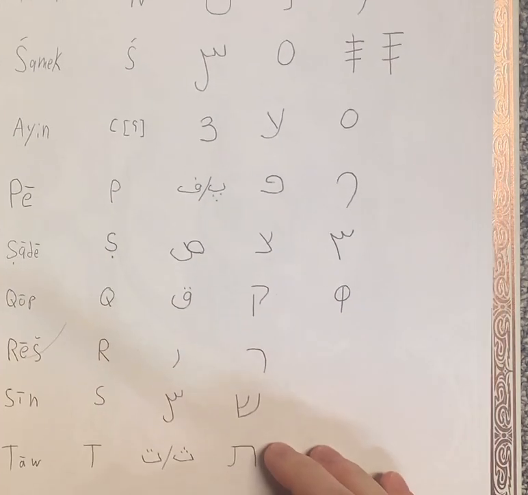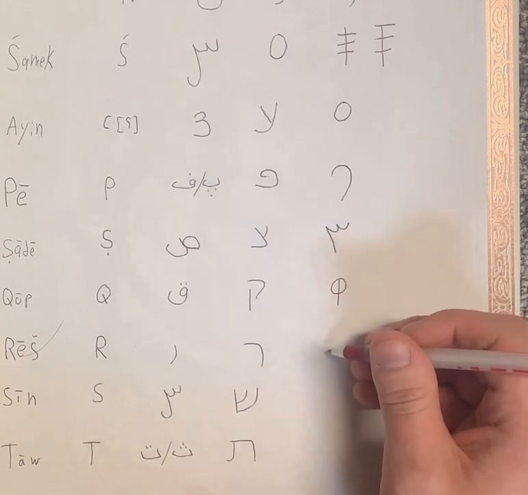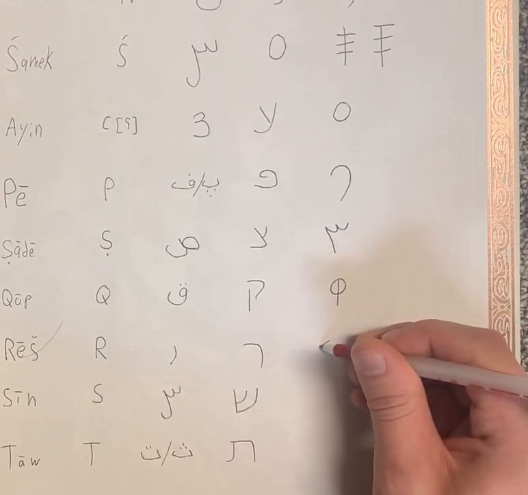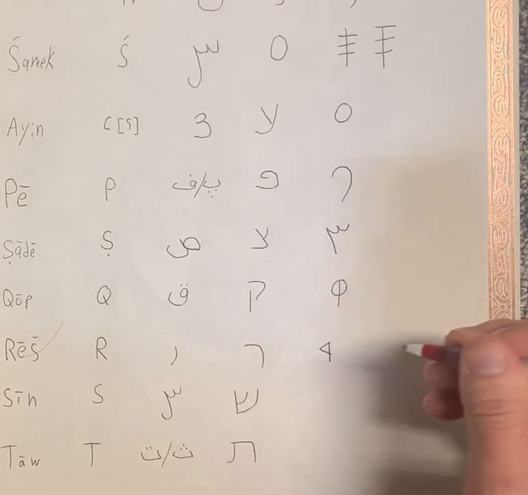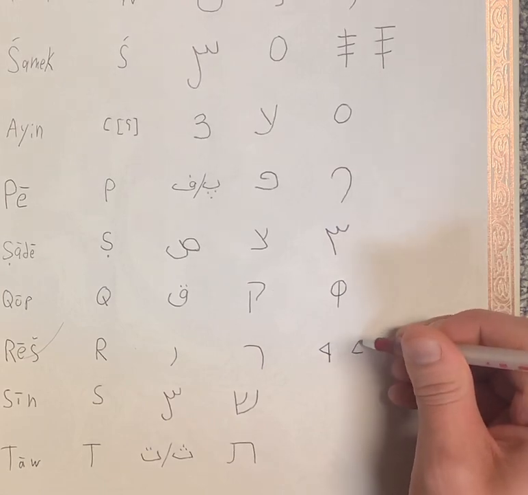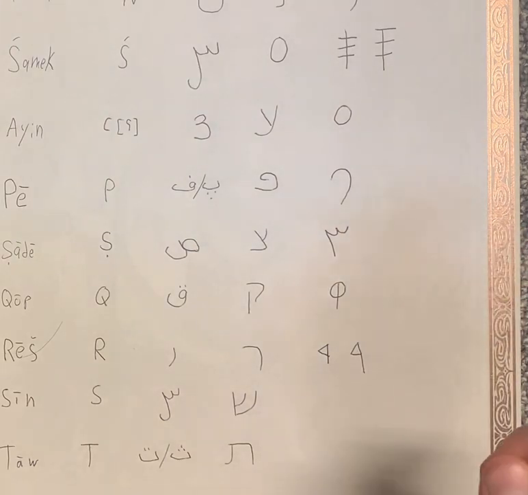Then we have resh, which is an R sound. We write it with an R. And it can look like this little flag, or it can have this more angular 9 kind of shape. We're almost done. We've just got 2 letters left.